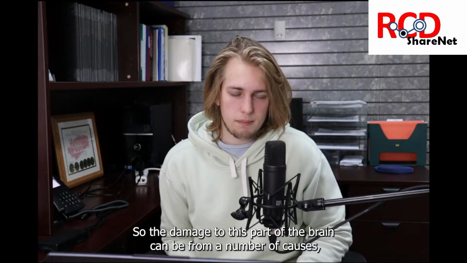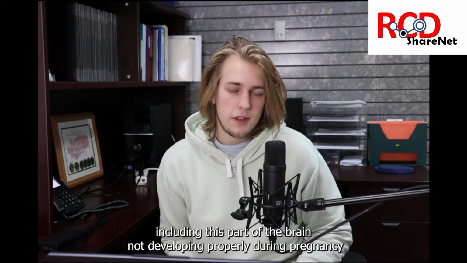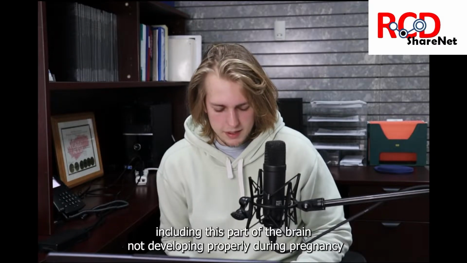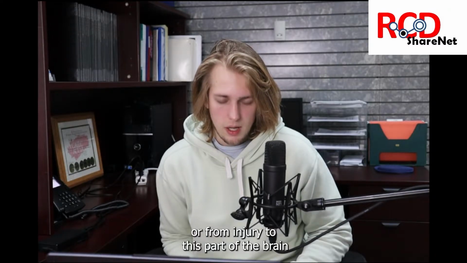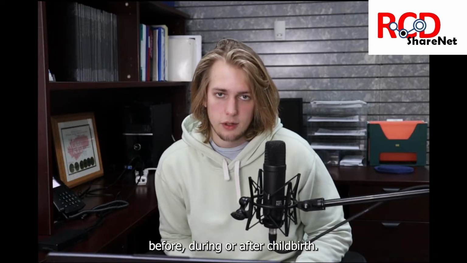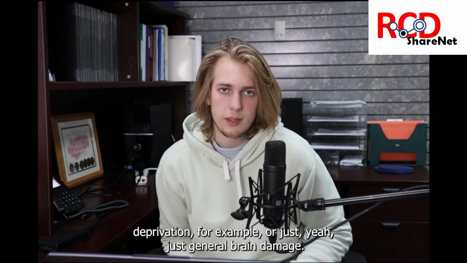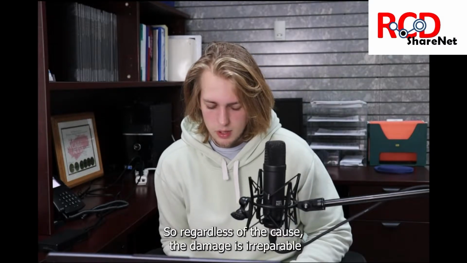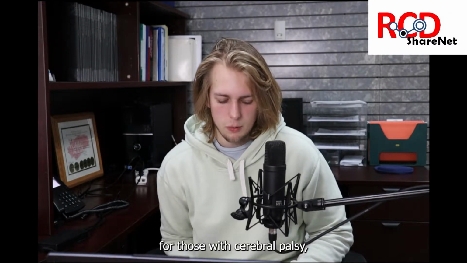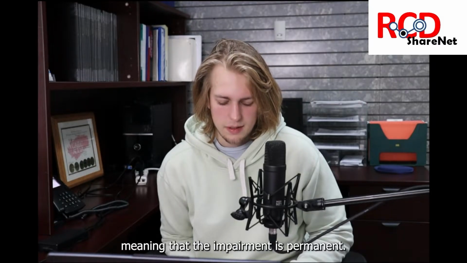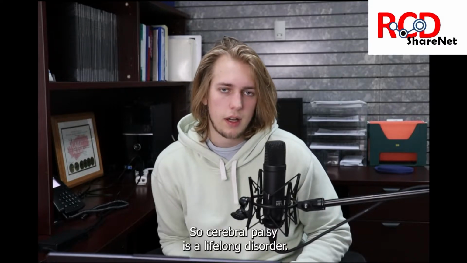The damage to this part of the brain can be from a number of causes, including this part of the brain not developing properly during pregnancy, or from injury to this part of the brain before, during, or after childbirth. So this can be caused by something like oxygen deprivation, for example, or just general brain damage. Regardless of the cause, the damage is irreparable for those with cerebral palsy, meaning that the impairment is permanent. So cerebral palsy is a lifelong disorder.